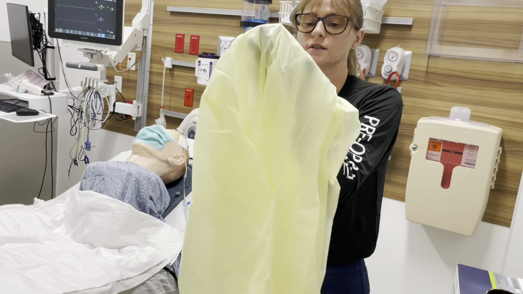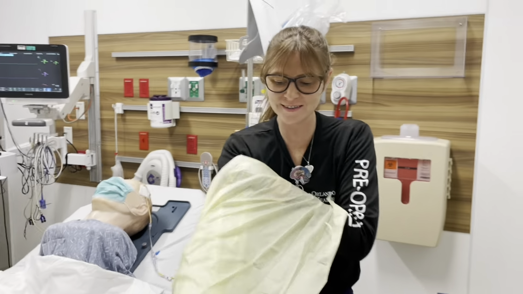You're gonna cut this so that way I just go into the gown? Yeah, if your gown wasn't all inside out.